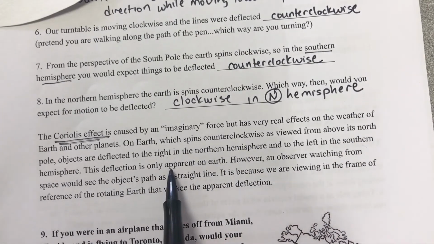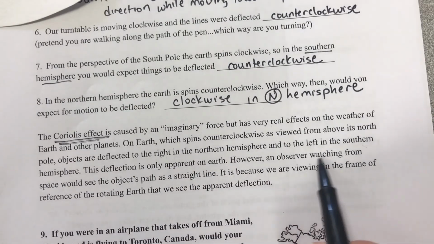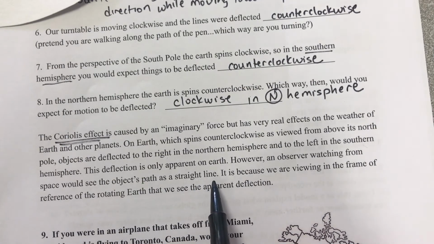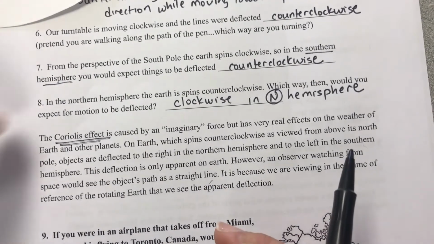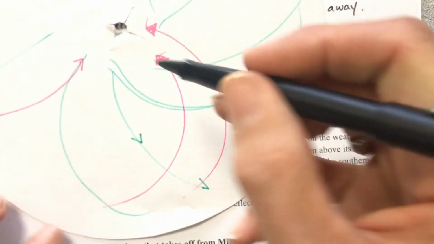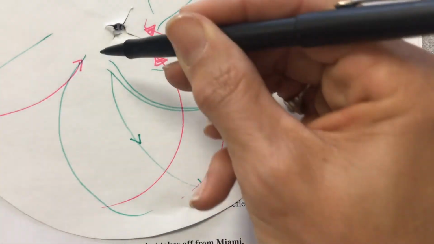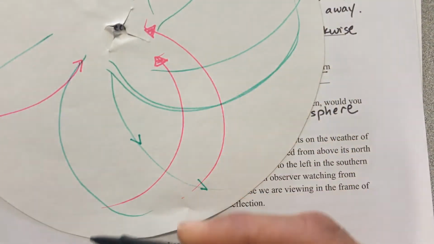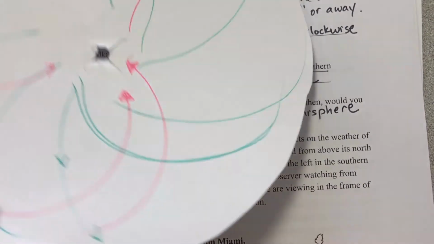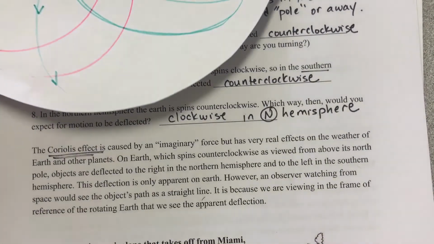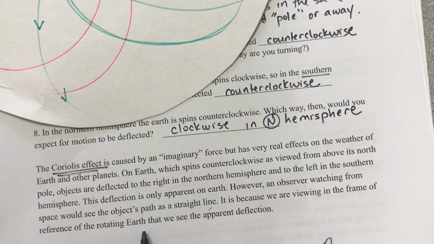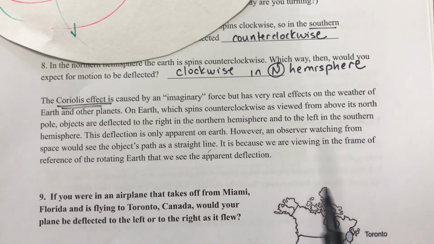Now, the deflection is only apparent on Earth. However, an observer watching from space would see the object's path as a straight line. Just like from the perspective of the turntable, when I was drawing the line toward me, I could see my hand moving directly toward me. It's just that the line it created on the spinning paper was curved. It's because we are viewing in the frame of reference of the rotating Earth that we see this apparent deflection.